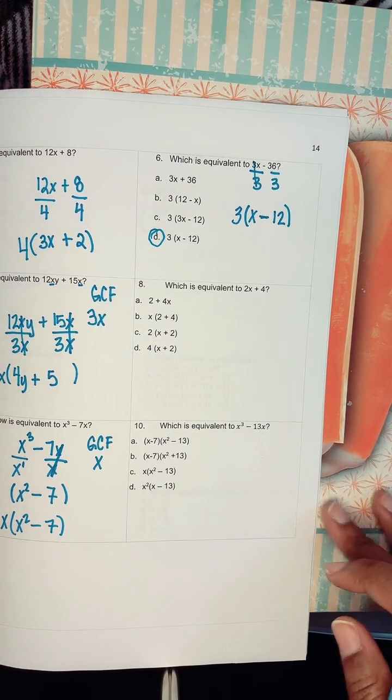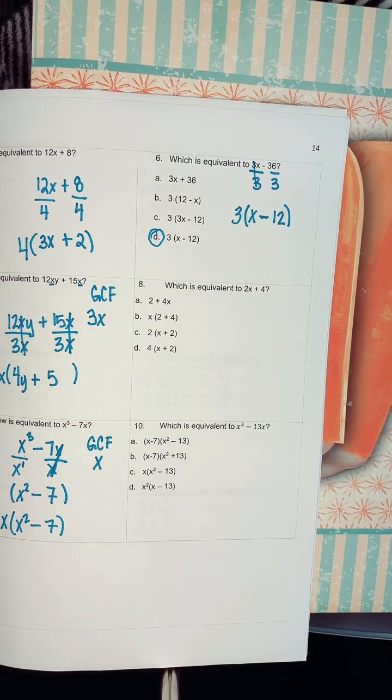Beautiful. Number 8. Thank you for the ice cream cone, Lisa. Okay, Leilon said 8 is C. Your average user said C. You make it seem so easy. Oh, yes, ma'am. Okay, C.